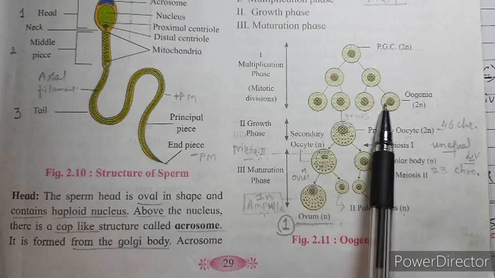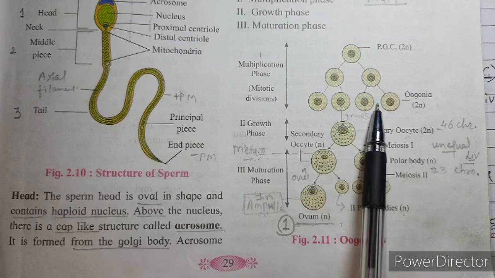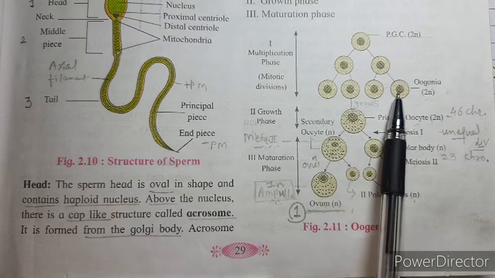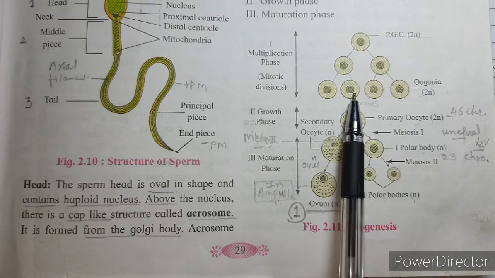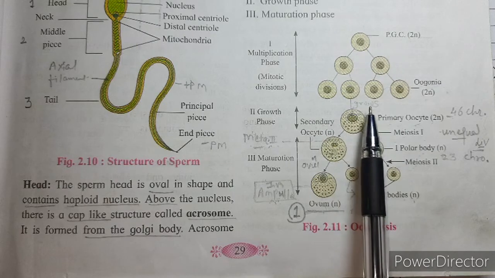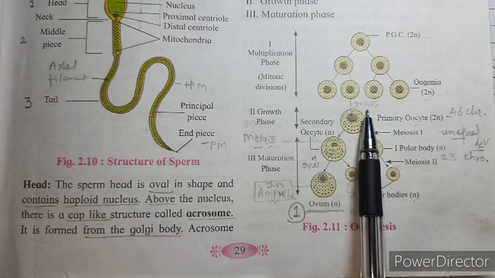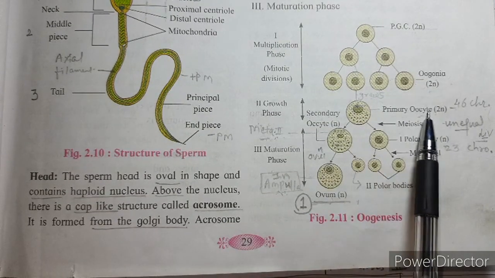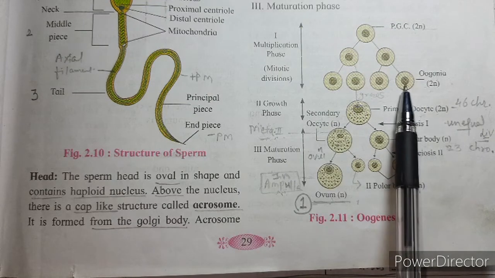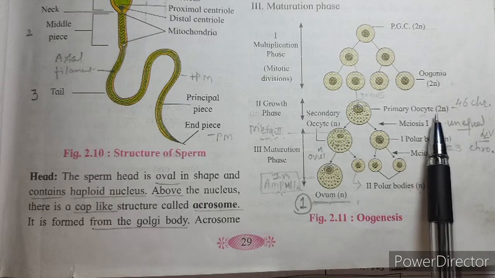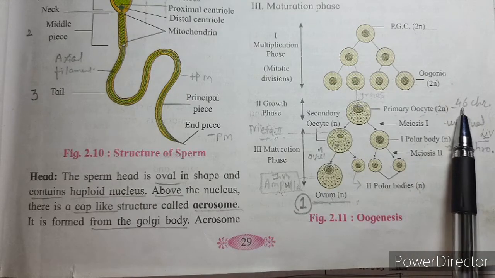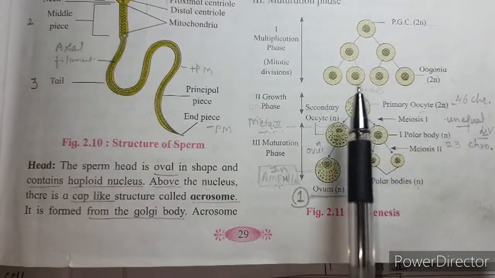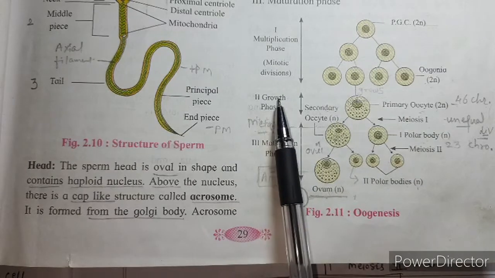Now, out of these oogonia, some enter the growth phase. These oogonial cells stop dividing and grow in size, and that cell is now called the primary oocyte. No doubt the primary oocyte, like the oogonial cell, is diploid in nature, 2n, having 2 sets of chromosomes, that is 46 chromosomes. This phase is called the growth phase, where the growth takes place.